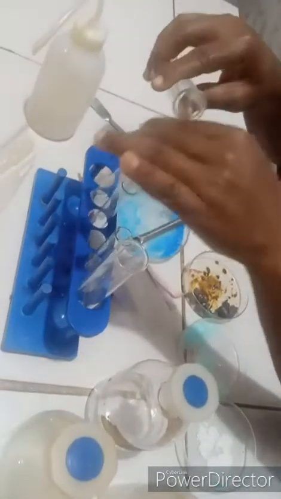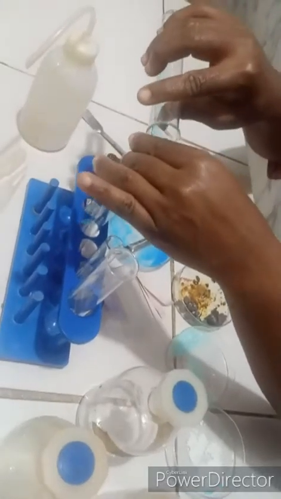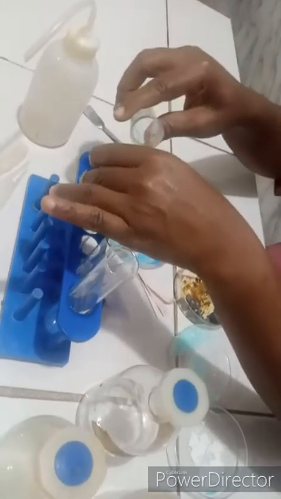Remember, I said in qualitative analysis, we don't measure. Take 3 portions out of your solution. Divide it into 3 portions. Okay. We've divided according to the instruction. To the first portion of the solution, the next instruction is add sodium hydroxide in drops and in excess.